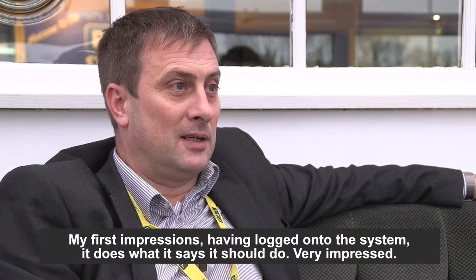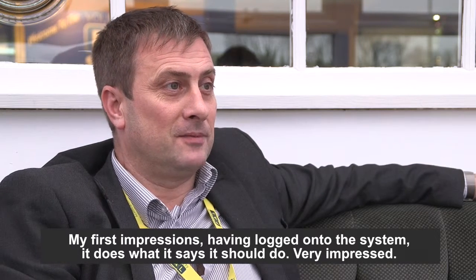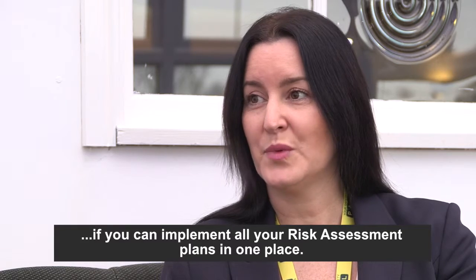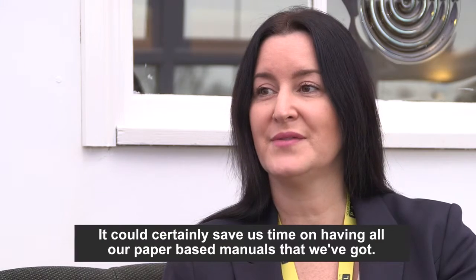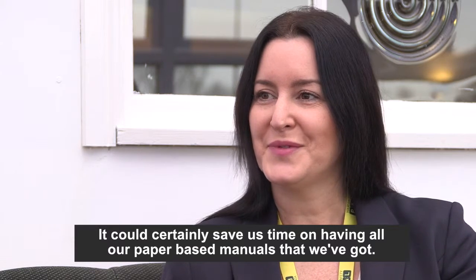My first impressions are, having logged onto the system, it does what it says it should do. So very impressed. I think it looks very good, to be honest. It looks like it could be a time-saving application if you can implement all your risk assessment plans in one place. It certainly could save us time on having all our paper-based manuals that we've got.